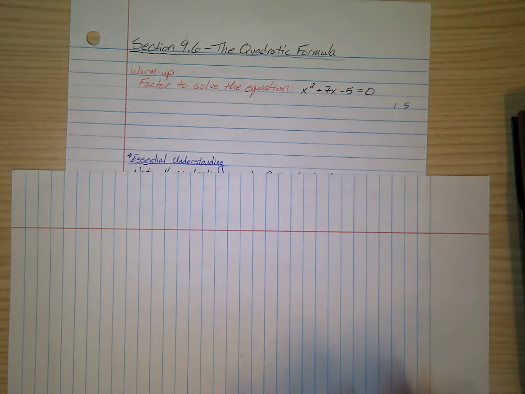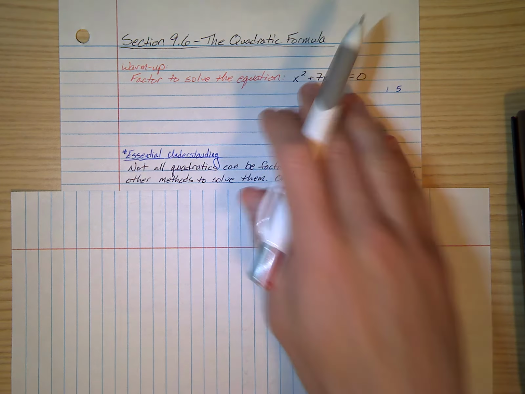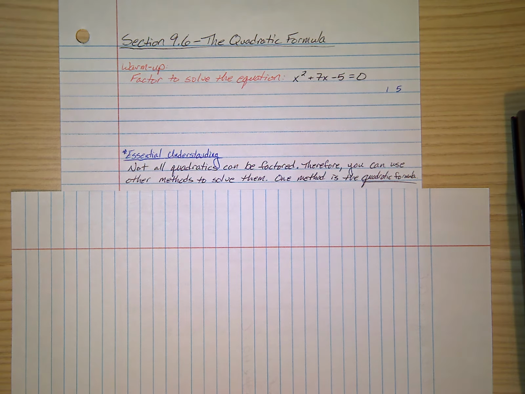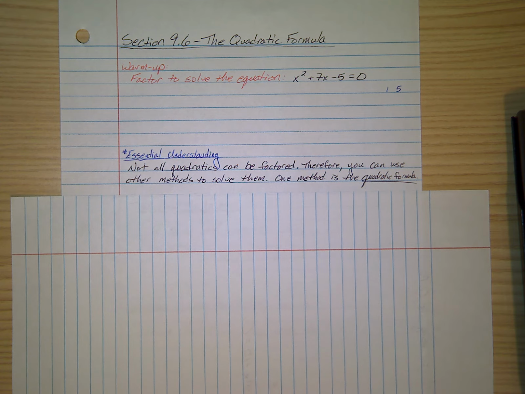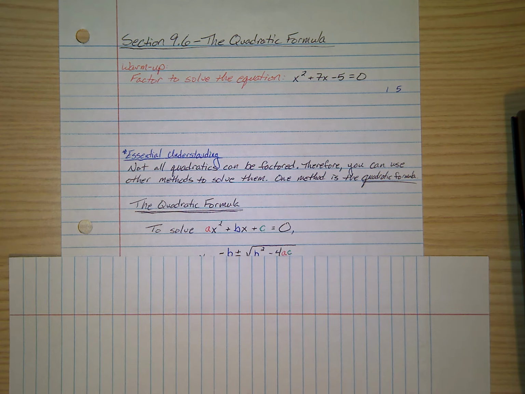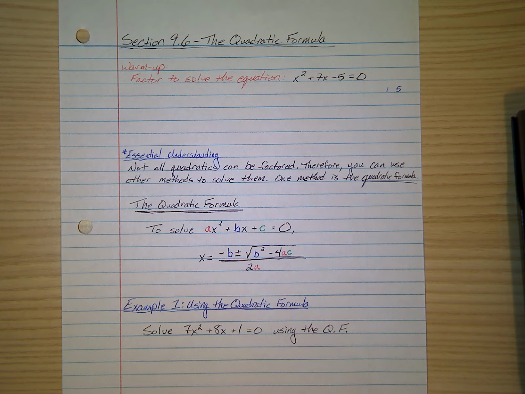And that's what I'm going to tell you with this essential understanding: not all quadratics can be factored, at least in the real number system. So therefore, we need to use another method to solve them. And one such method that we're going to learn today is called the quadratic formula. It's going to look scary, but it's really not going to be that bad. Okay, so that's what it is.